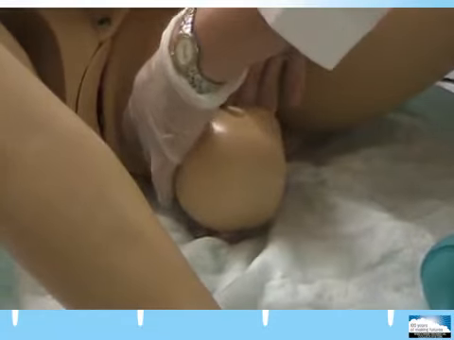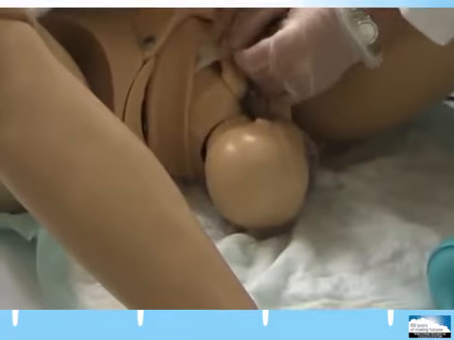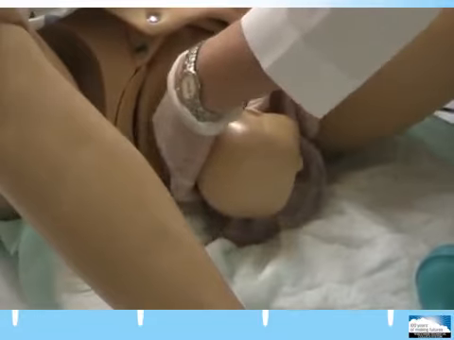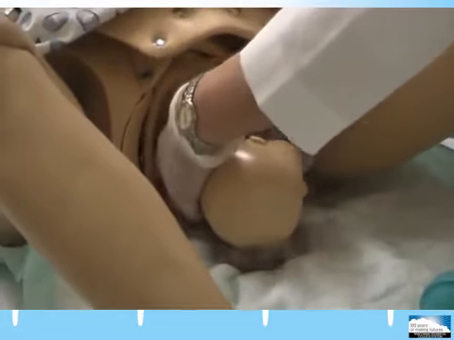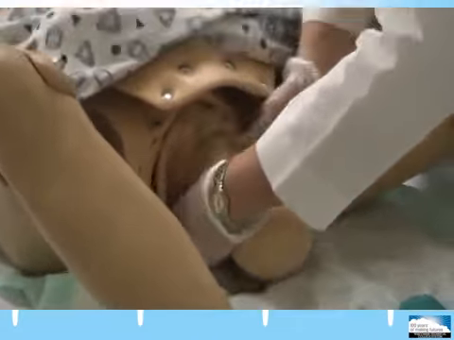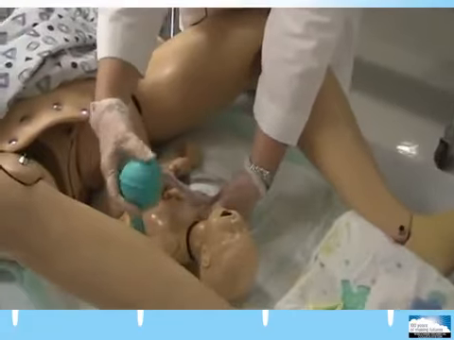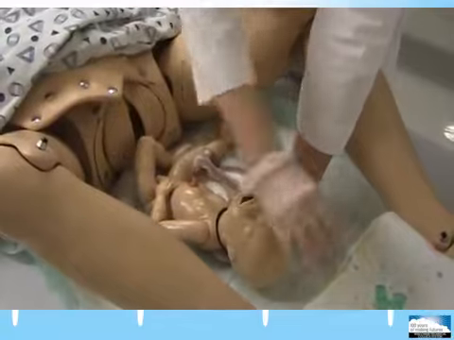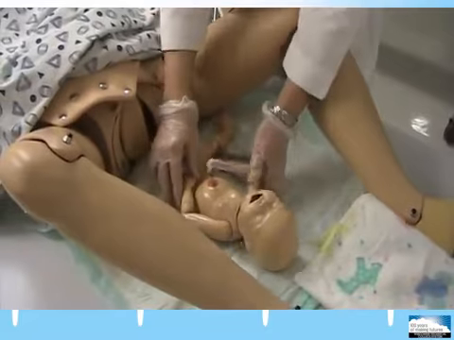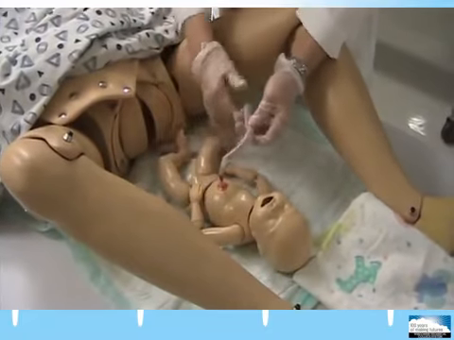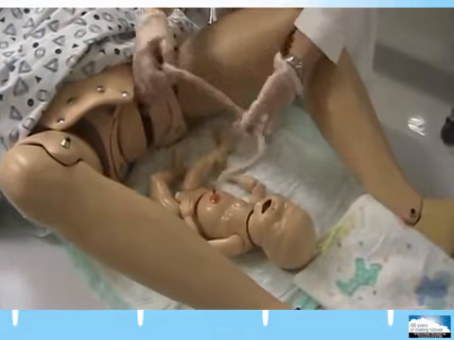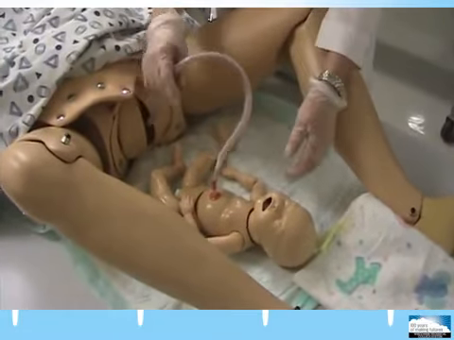So as you deliver the anterior shoulder, which means the top shoulder first, and you bring that out, and then the rest of the baby will come out. Again, you're going to suction the baby's mouth out, tell the mom you did a great job, do some deep breathing. You don't have to clamp the cord right away. In fact, if you leave it pumping for about 2 or 3 minutes, that gives the baby a little extra blood, which may be beneficial to the babies.